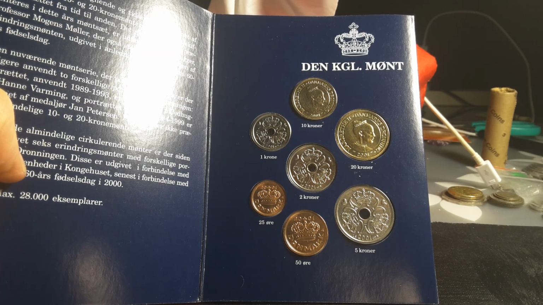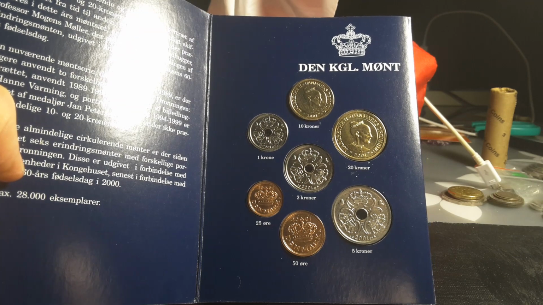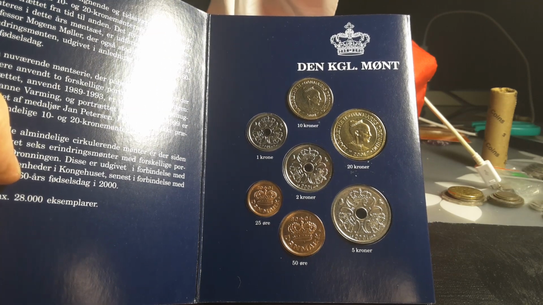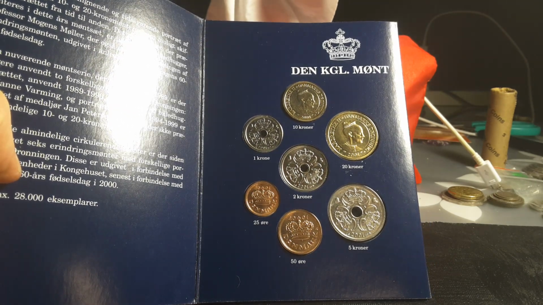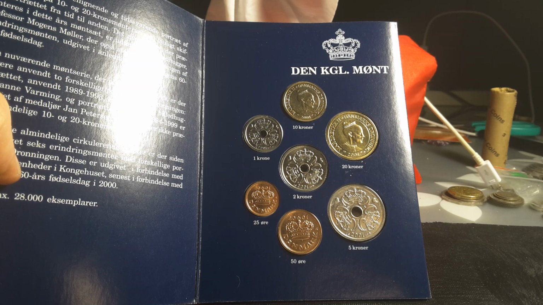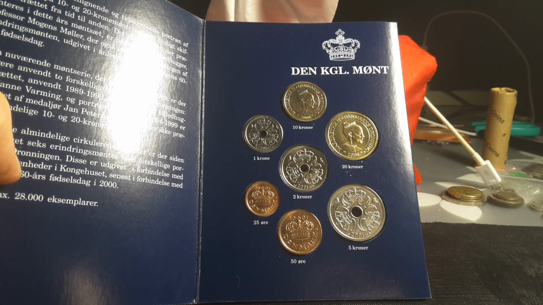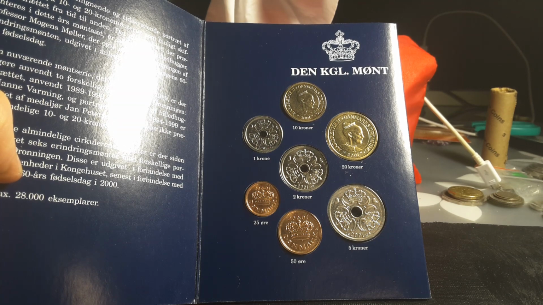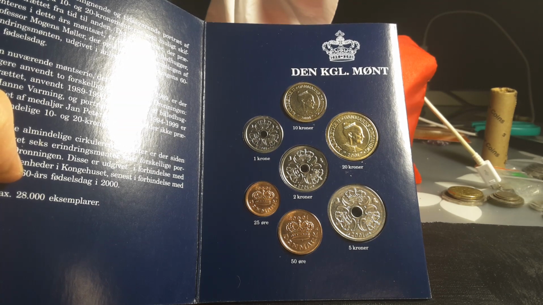But this one you can probably pick up for about $10, $10-$20 in that range. If it has a coin that's a low mint, probably put another $10 on that. If it has a commemorative, well, maybe put $20 on that, because commemoratives in Denmark are pretty much low mint, and they're usually in the 20 krona denomination.